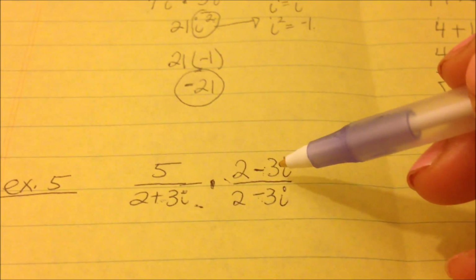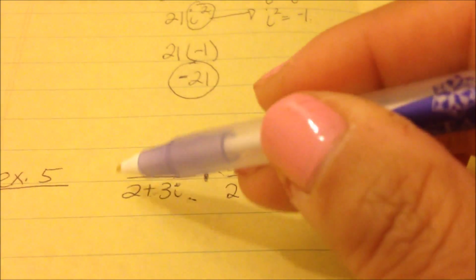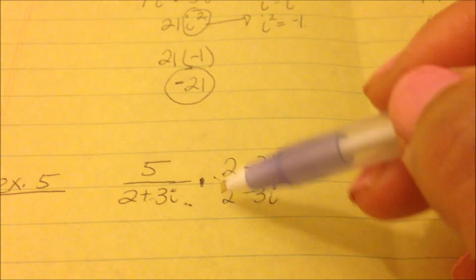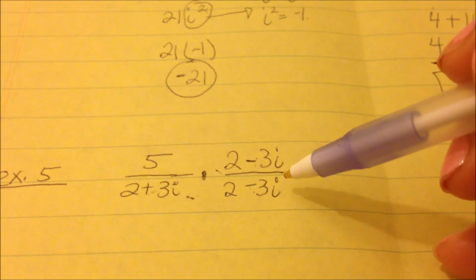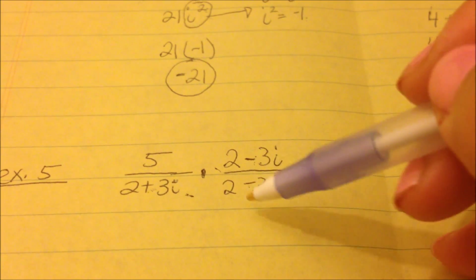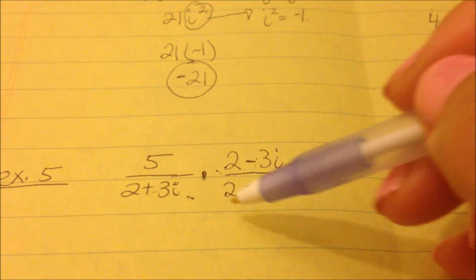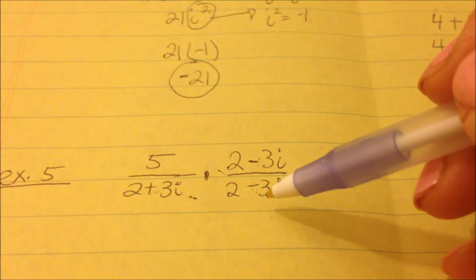So we didn't change the value of this fraction right here. We just basically took this fraction, times it by 1. That's what we're doing. Okay? But the only reason why we're doing this conjugate right here is to get rid of the i's on the denominator. That's what it's going to do.